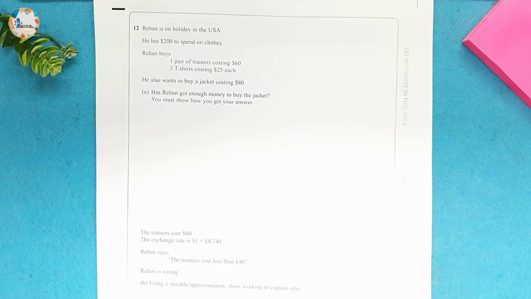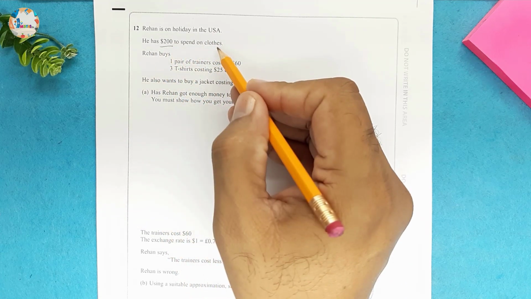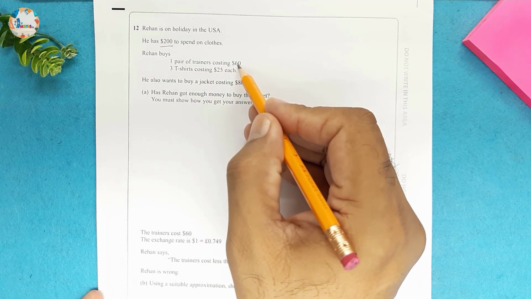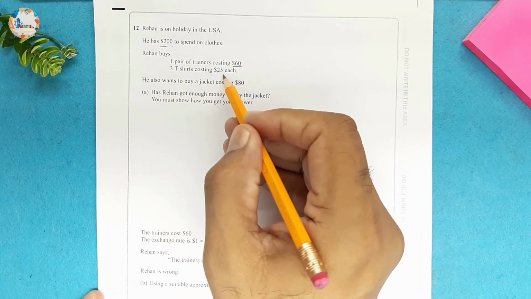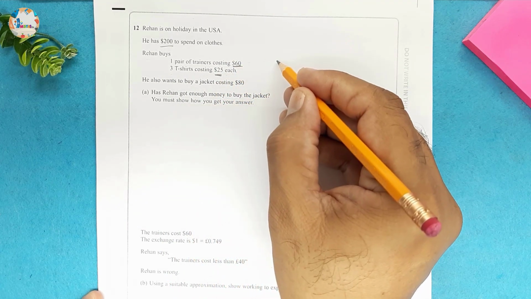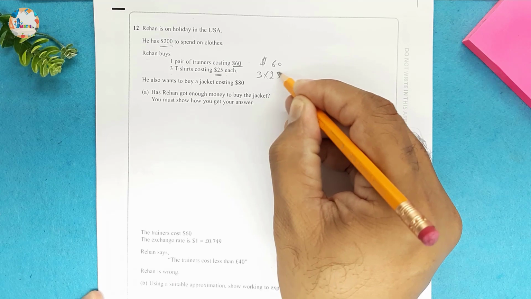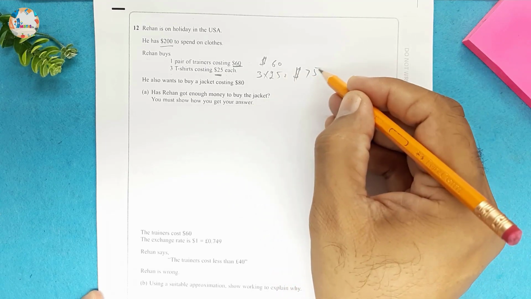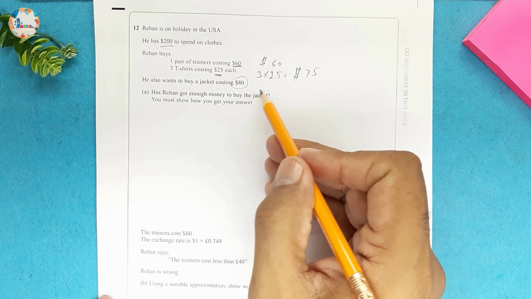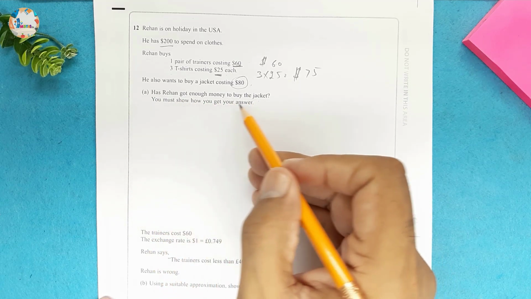Now question number 12. Rehan is on holiday in USA. He has $200 to spend on clothes. So Rehan buys one pair of trainers costing $60, and 3 t-shirts costing $25 each. So this is $60 spent over here, and this is $25 each. So 3 into 25 will be equal to $75 spent over here. He also wants to buy a jacket costing $80. Has Rehan got enough money to buy the jacket? You must show all your working.